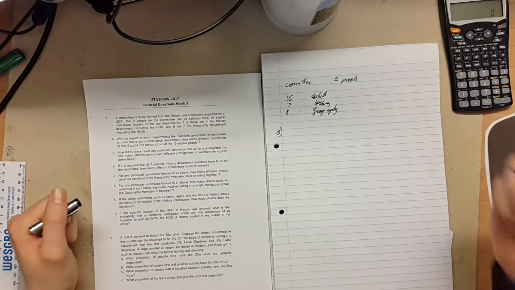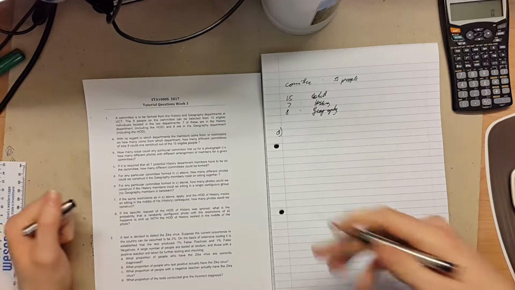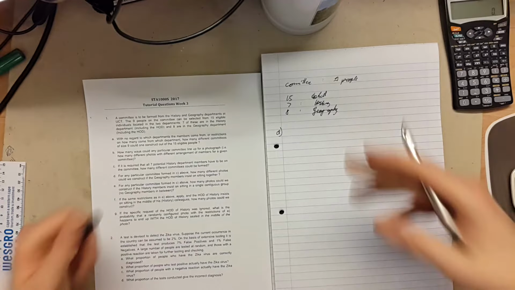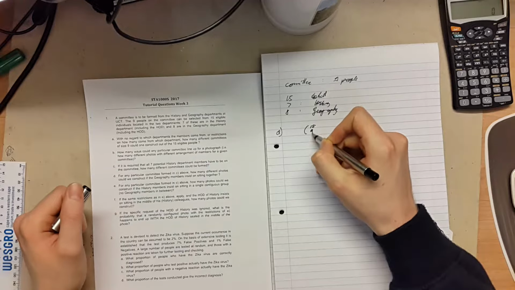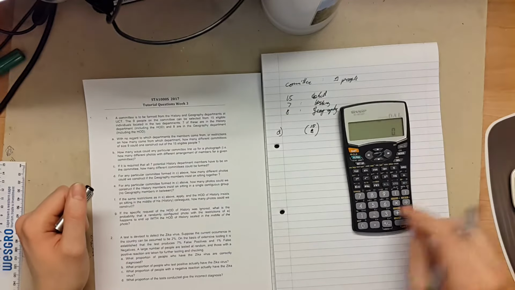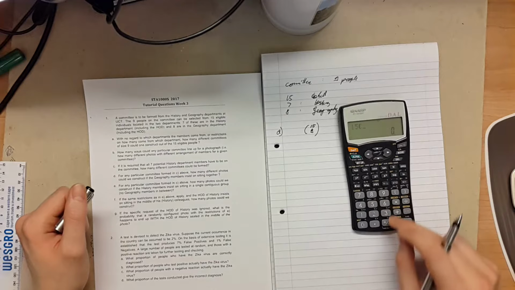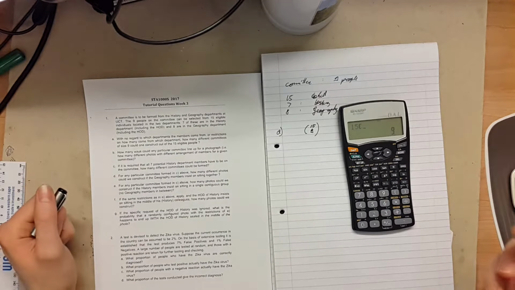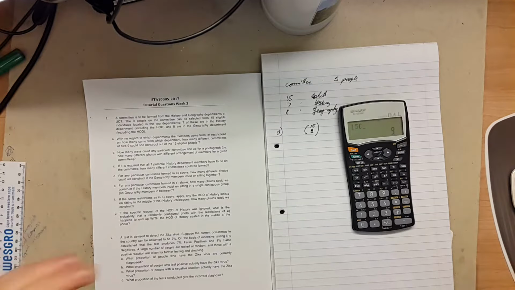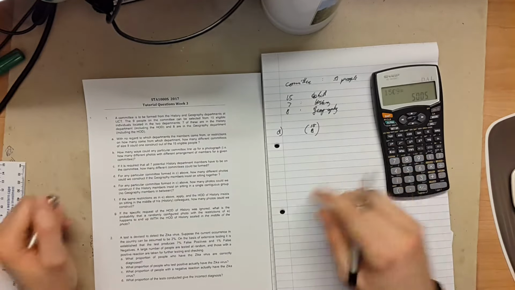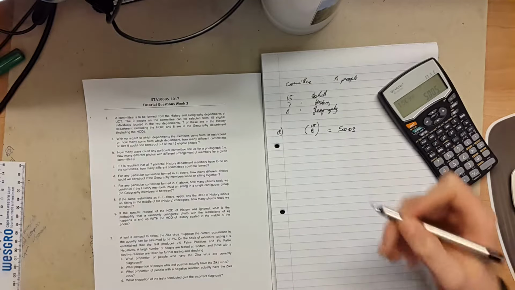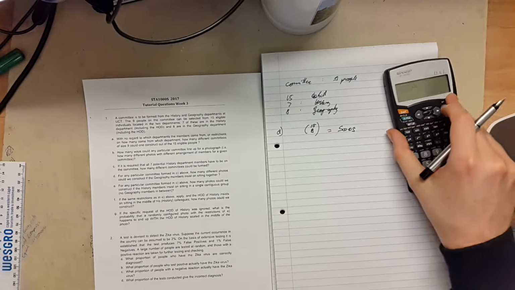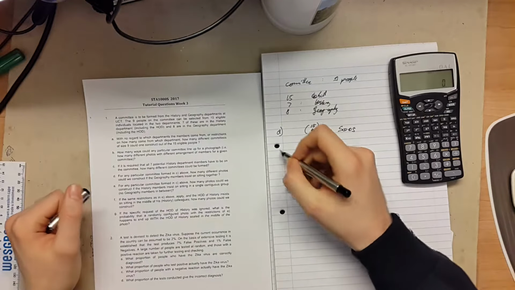So now we're looking at a committee, so it's definitely going to be a combination. 15 possible people, 9 to be chosen. So we're going to have 15 choose 9. Pop that straight into our calculators. If you don't know how to use permutations and combinations on your calculator, Google it, try to find out how your calculator works. Saves you a lot of time. And there you go. That's how many 9-person committees can be formed. 15 choose 9 is 5,005. Awesome.